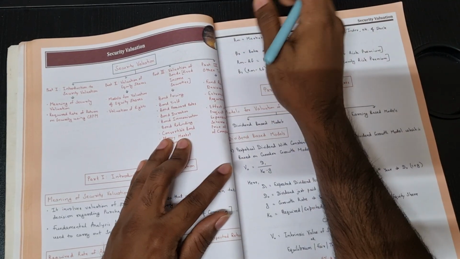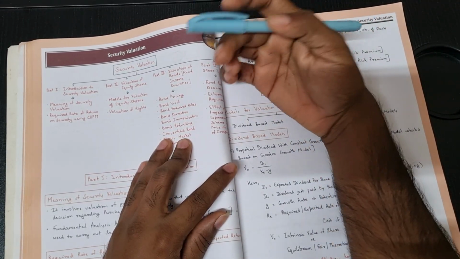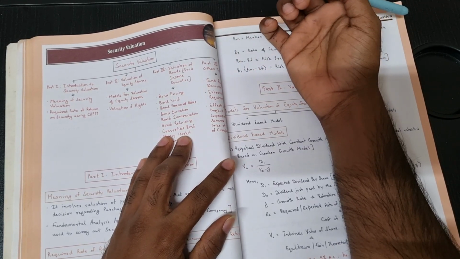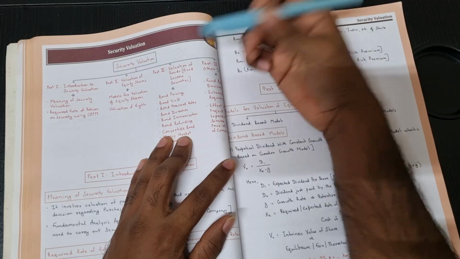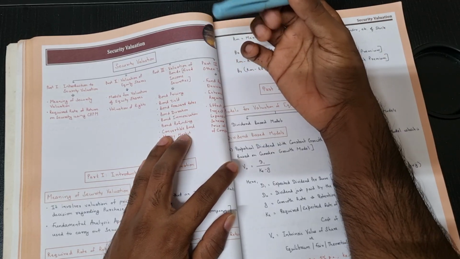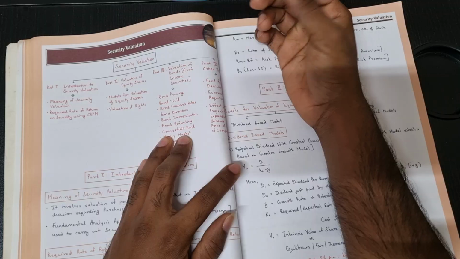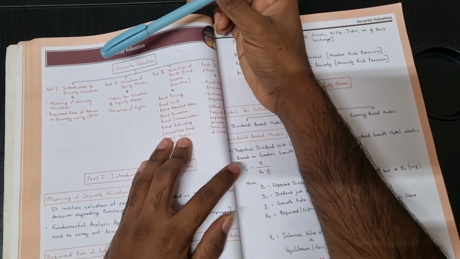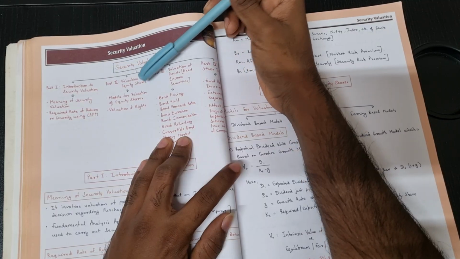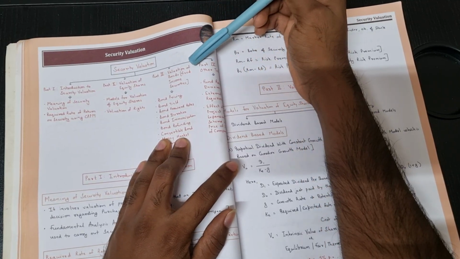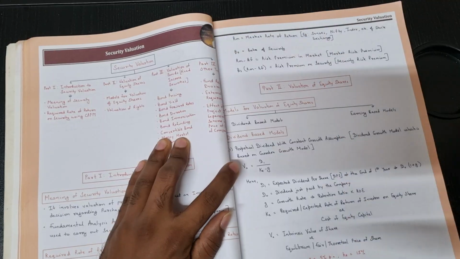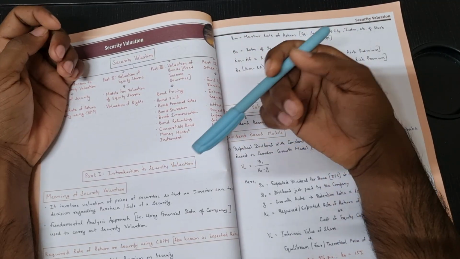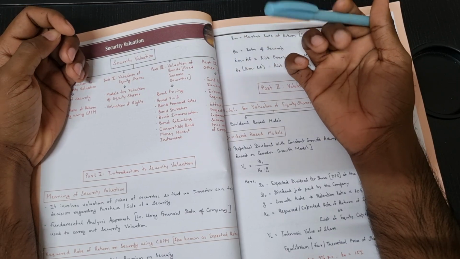Let me tell you that after finishing a concept, we will do questions of it. We have roughly 22 questions in this, and roughly 67 questions in this total chapter. This chapter is divided into 4 parts: the introduction part, the basics, the valuation of equity shares, valuation of bonds, and other topics.